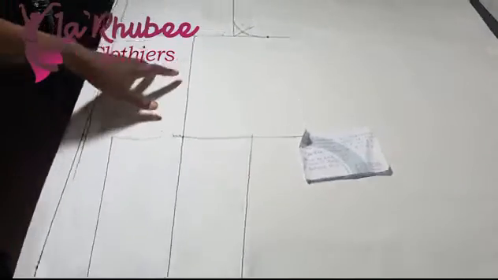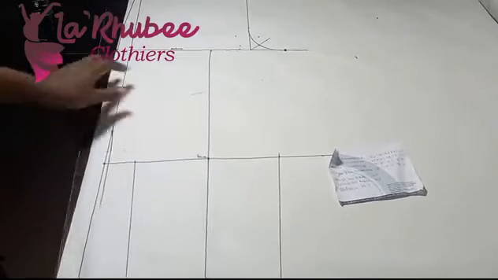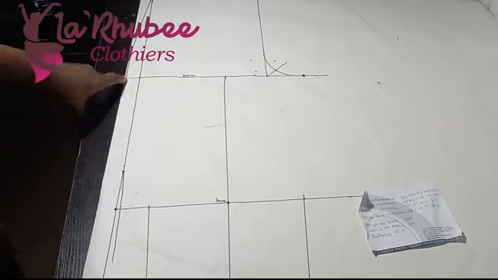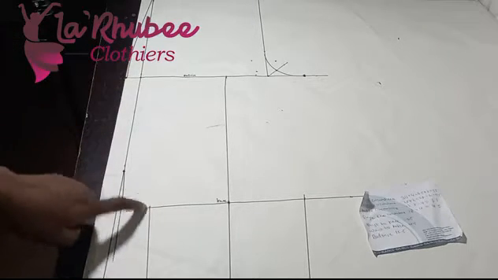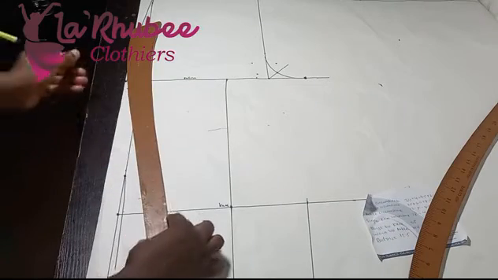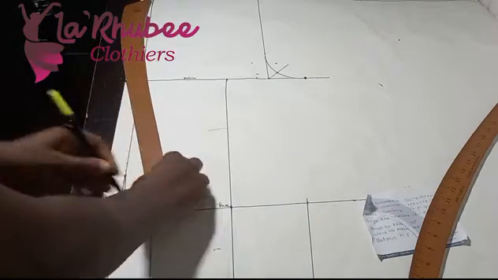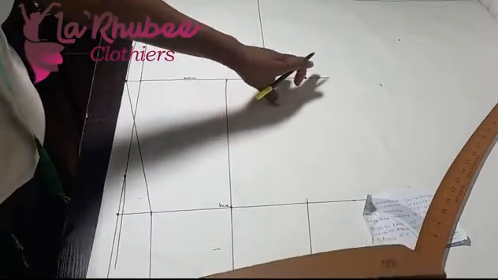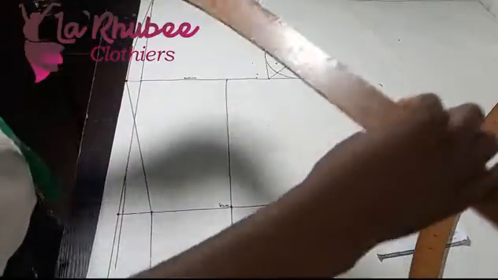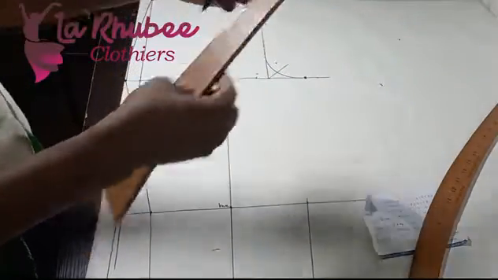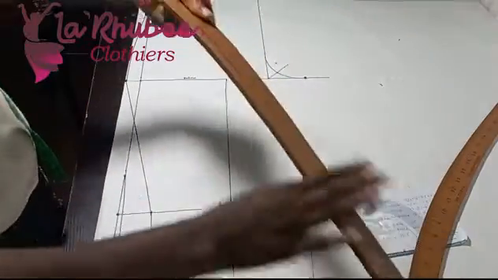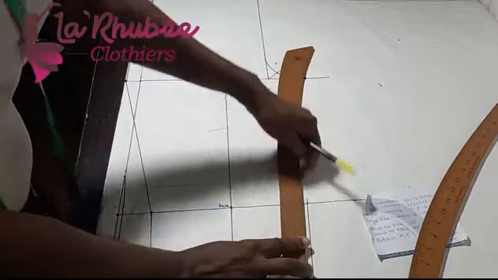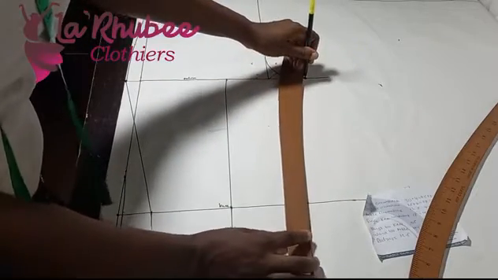So next, I'll connect from my crotch measurements, my body rise, to this point here. Can you see? Now I'll connect my crotch to my knee line. So this is where the pant curve comes in. You see this part that goes in, this part that goes in like this. So this is where you place your curve.